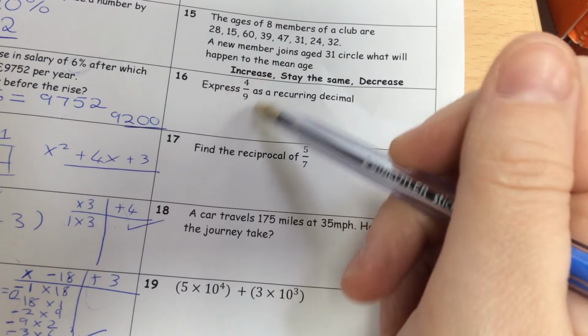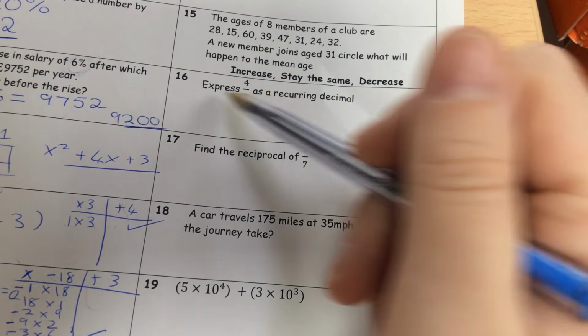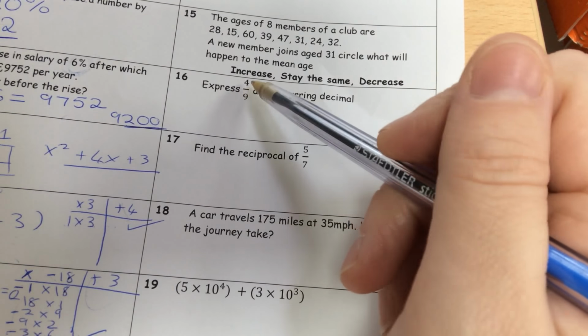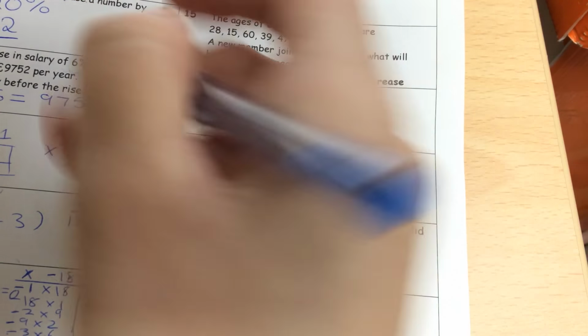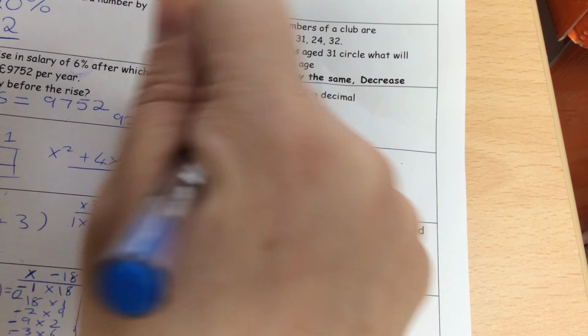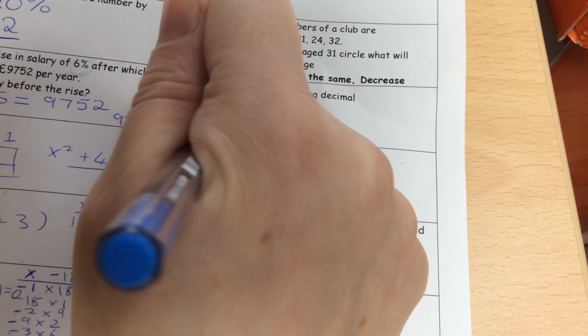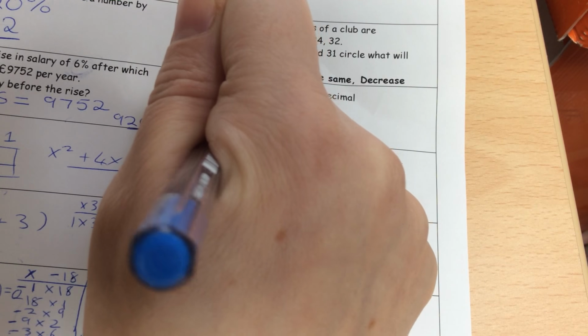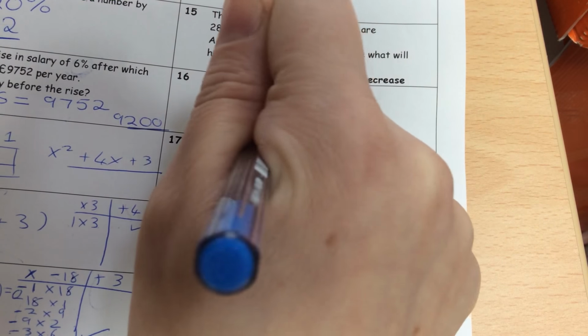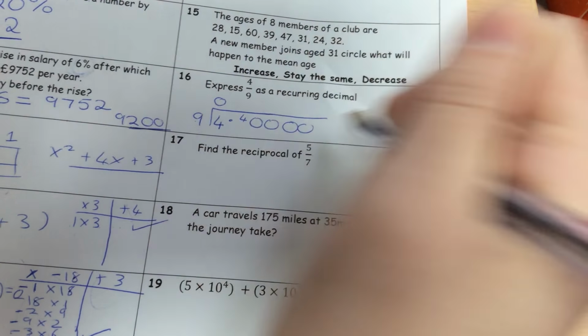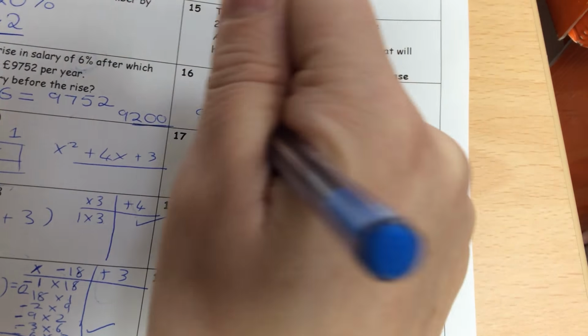Okay, I'm going to change this fraction to a recurring decimal. So just remembering this means divide: 4 divided by 9. So use my bus stop. How many 9s go into 4? 9 doesn't go into 4. So I start writing my decimals. You can put as many zeros as you want to help you.